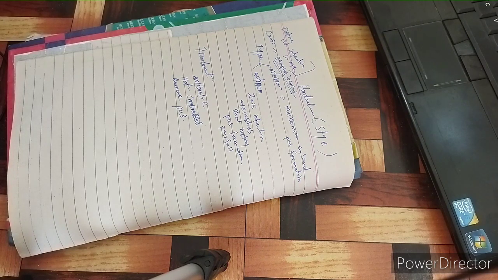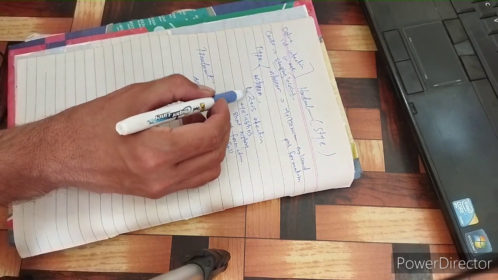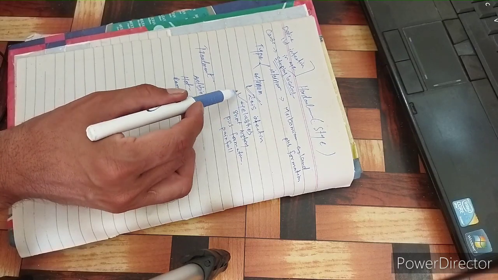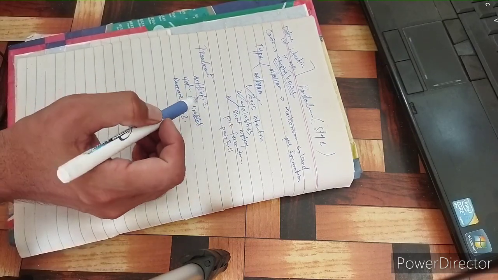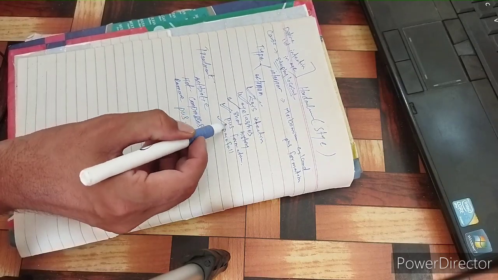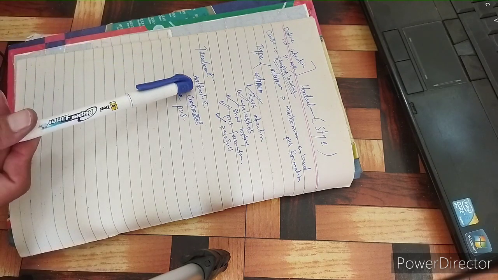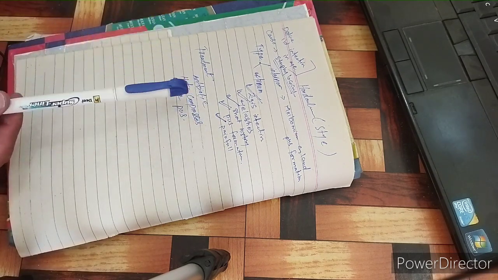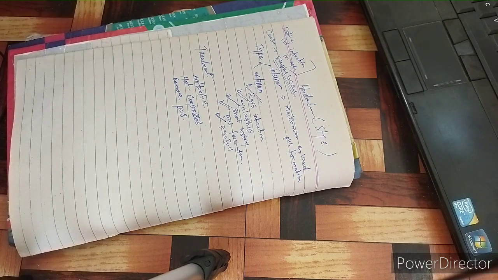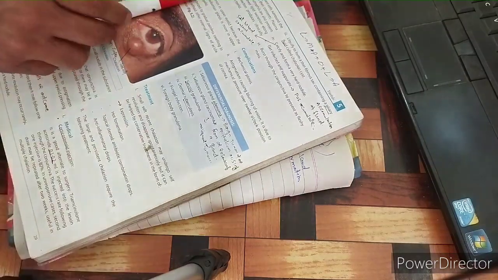Now, what is external hordeolum or stye? This develops because of infection in the glands of Zeis. Here there will also be infection in the eyelashes. It has a short history. There is pus formation and it is painful to touch. The difference between Chalazion and stye is, Chalazion will be away from the lid margin, but stye will always be at the tip of the eyelid. What is the treatment? In this case, we provide antibiotic eye drops, hot compresses, or remove pus from the nodule.